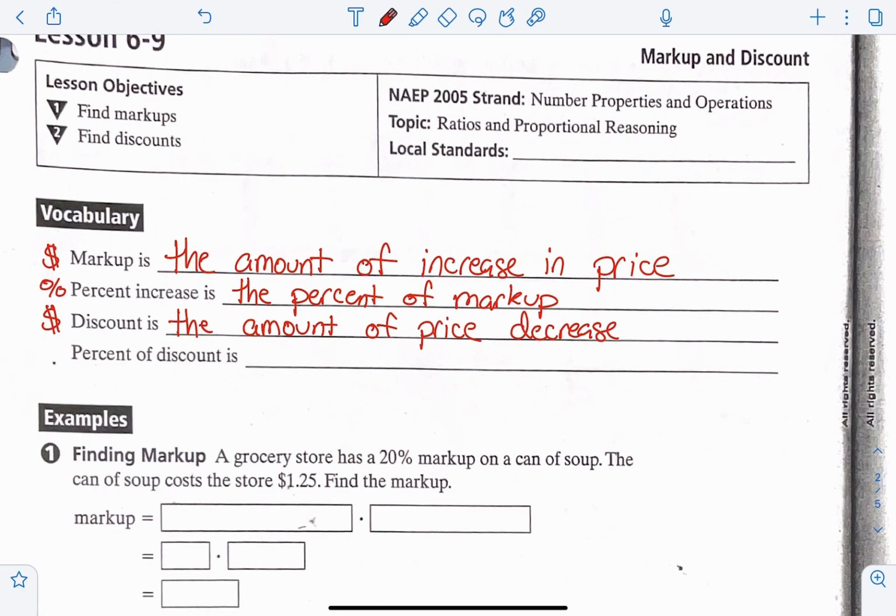So if something's 20% off, the percent of discount is that 20%, and then the actual discount is however much money that works out to be. So the percent of discount is the percent of decrease. And that is shown obviously with a percent symbol.